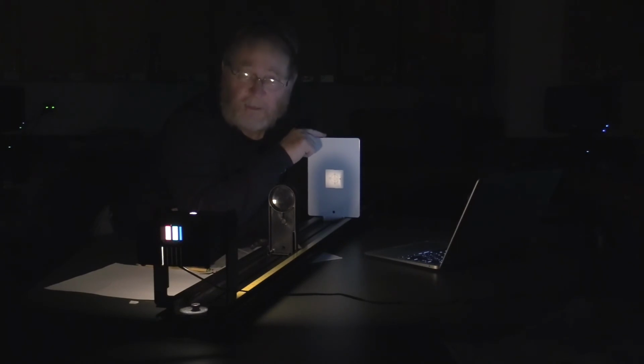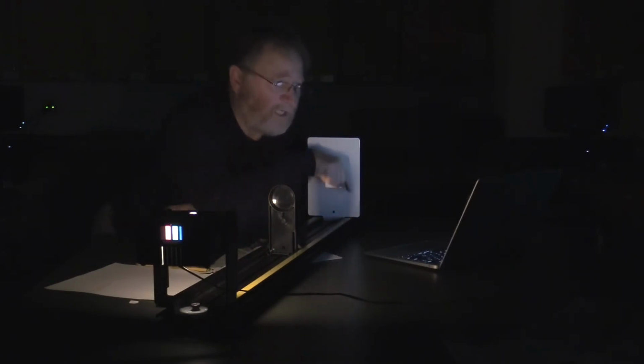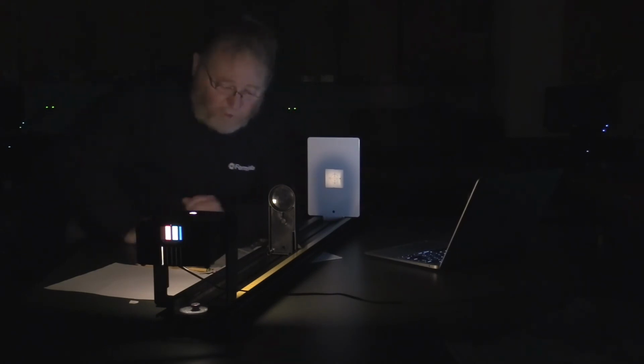Okay. Now, one thing that's kind of freaky is that the position of this image is going to be the position of the second object. Not the distance or anything, but this location right here. Okay. So, number three, measure the diameter. I can do that.